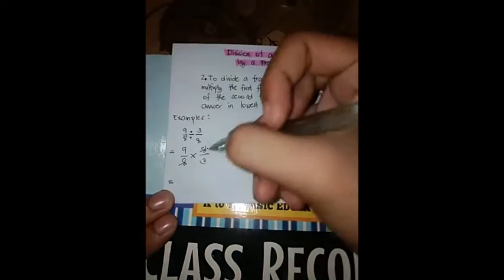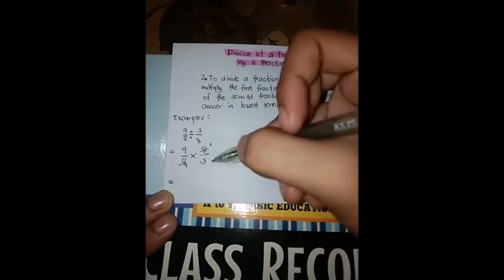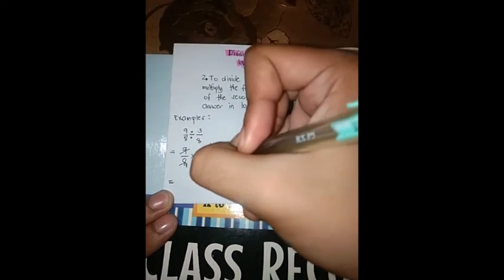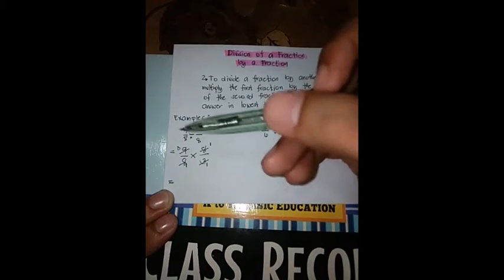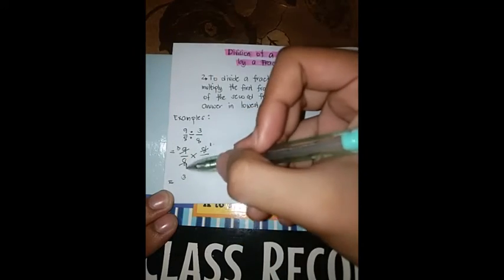So, if we cancel this, 8 and 8 cancel. By 8, we have here 1. And then 9 and 3, by 3, 3 divide 3, we have here 1, and 9 divide 3, we have here 3. Okay, so now we can multiply the fractions. So 3 times 1, we have here 3, and 1 times 1, we have here 1.